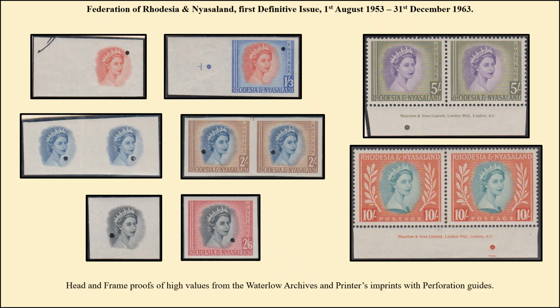The middle range was slightly bigger than the low formats, and then the top three, the 5 shillings, the 10 shillings, and eventually the pound, were again larger stamps still. Here I show some of the vignettes and plate proofs from the Waterloo archives, and the 2 imprint blocks for the 5 shilling and the 10 shilling with the perforation guides.